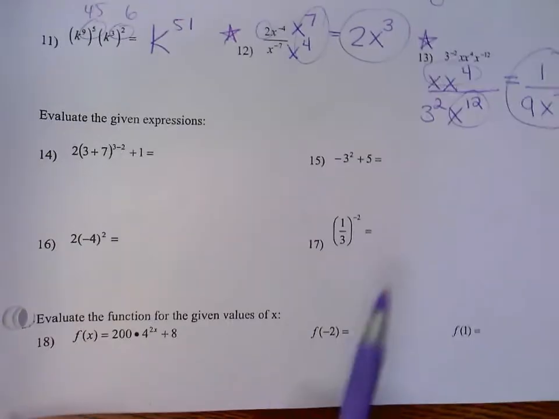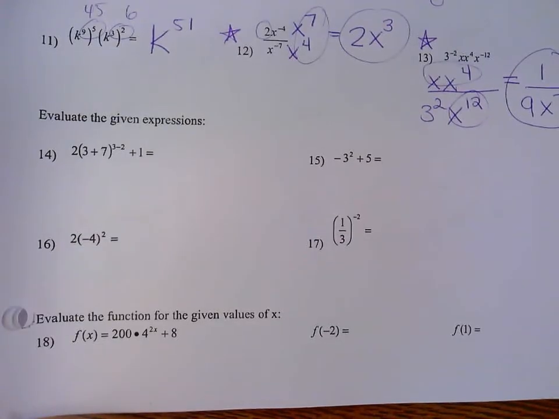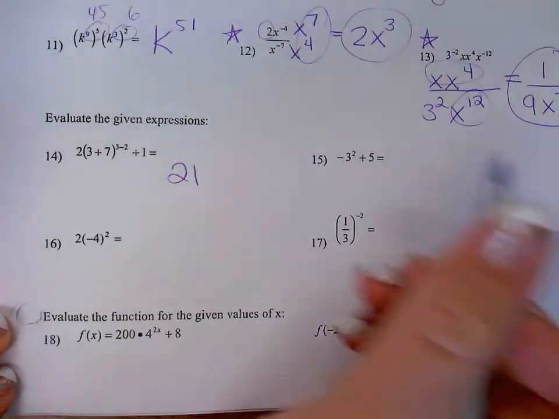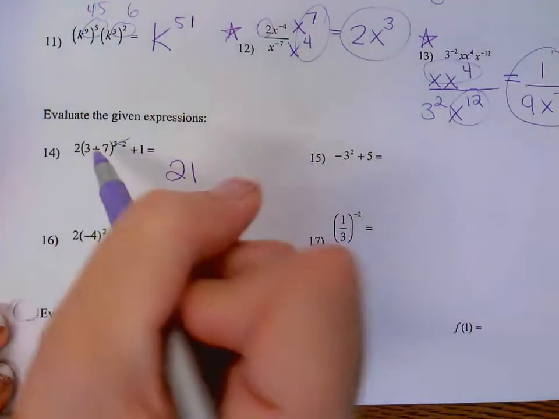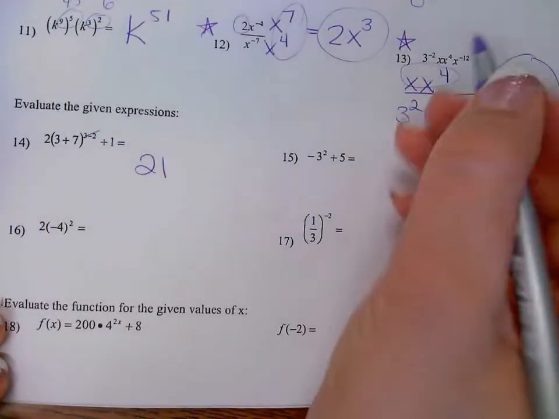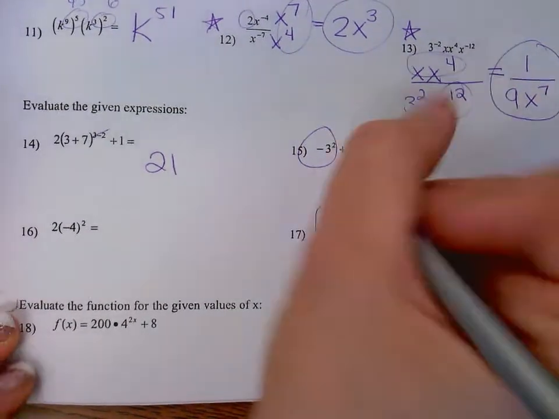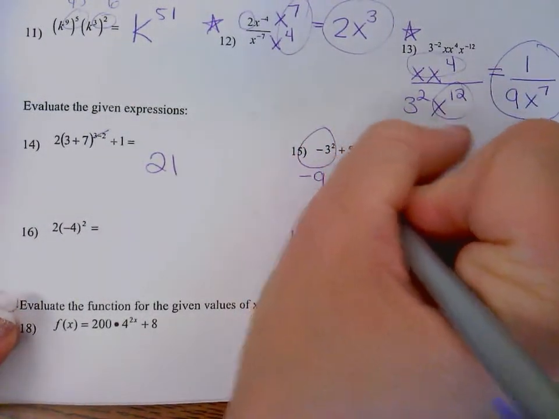And then this was back to what we did yesterday. So what did they come out to? 20, is this 21? Because this is just 1. This is 10, 21. Okay. This one, remember, that's a negative 3x squared. So that's actually negative 9 plus 5, which is negative 4.